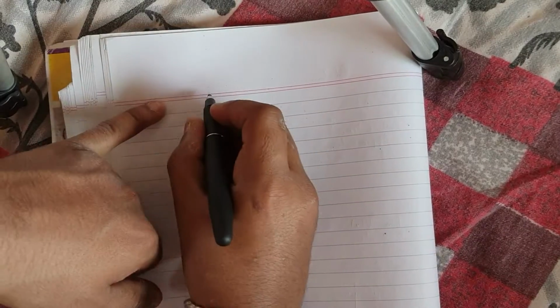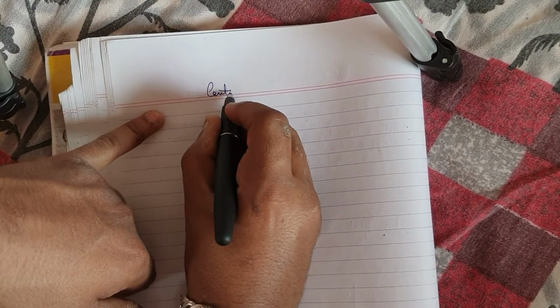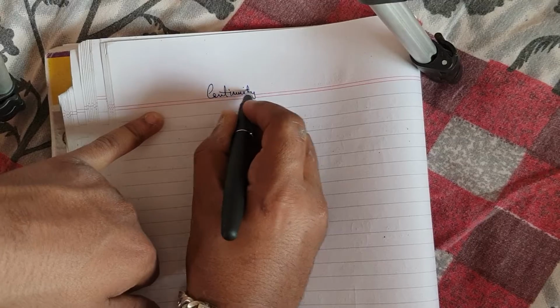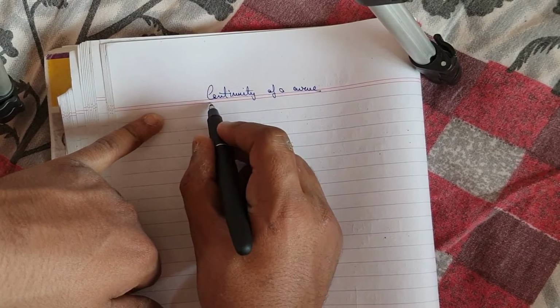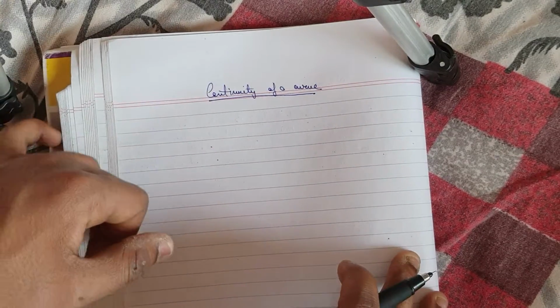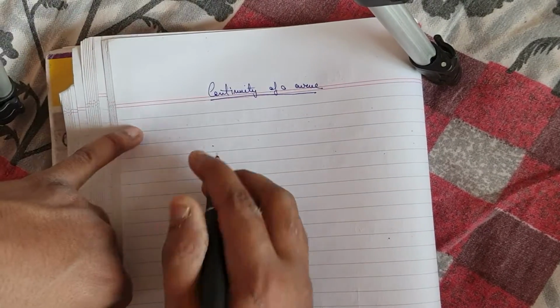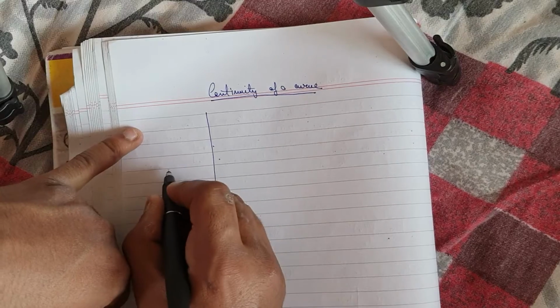Okay, so in this lecture we will be discussing continuity of a curve. Okay, continuity of a curve. Now what do we mean by continuity of a curve? Okay, so suppose we have two curves.